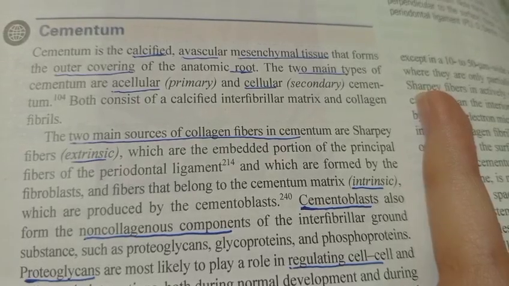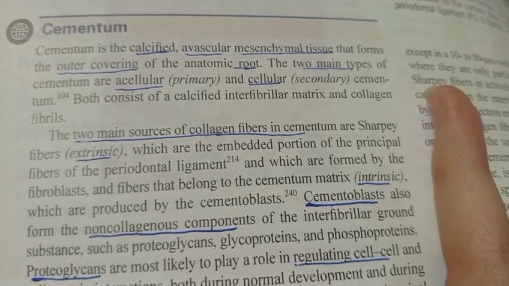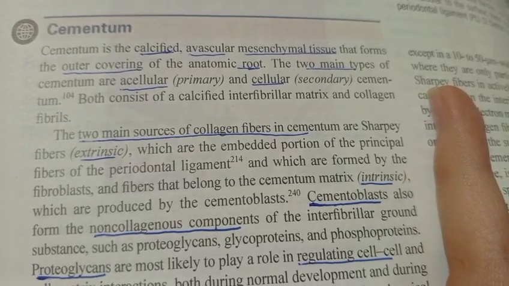So today we're going to start a very important topic, which is another component of the periodontium, which is cementum. So let's start. Bismillahirrahmanirrahim.